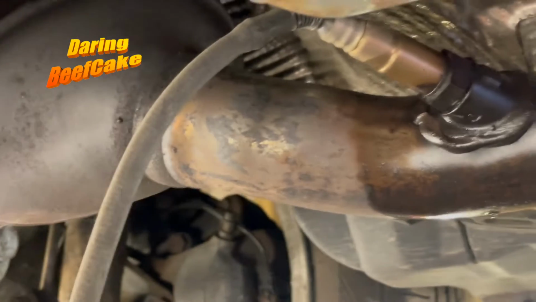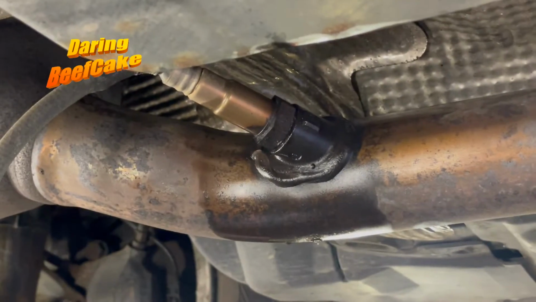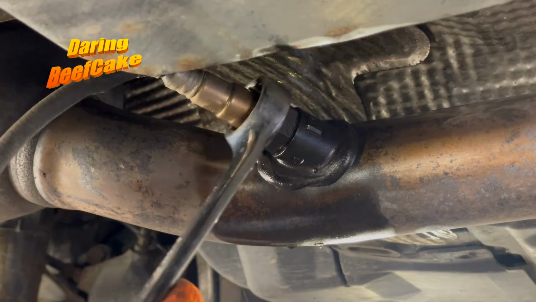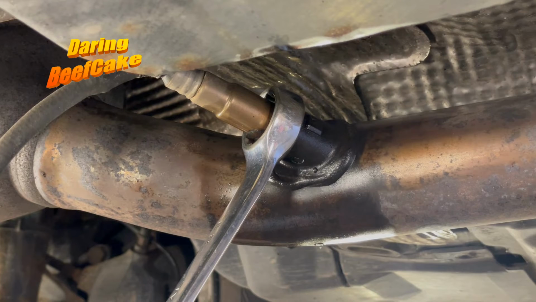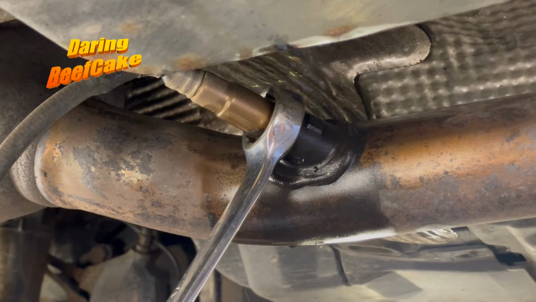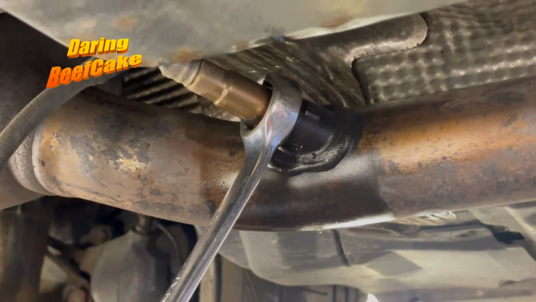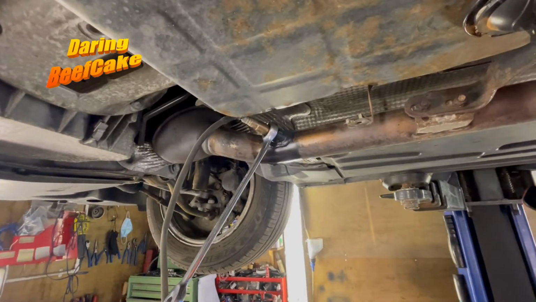Okay, now I kind of soaked that a little bit. It can be pretty hard to remove, so I'm just gonna get my spanner on that way round, and I'm gonna hook another spanner at the bottom of this one. That's gonna give me some extra power there.